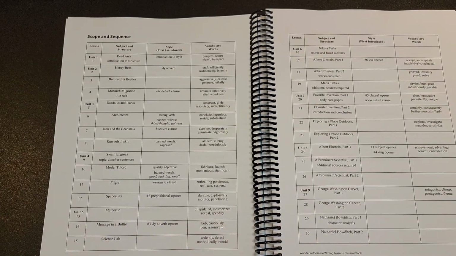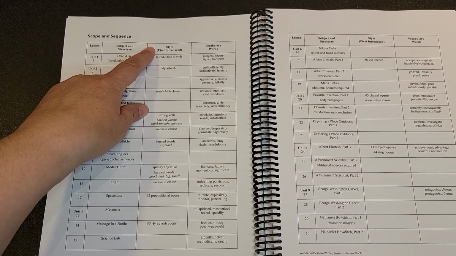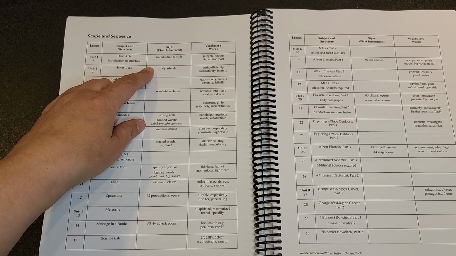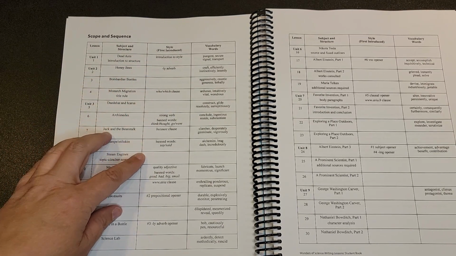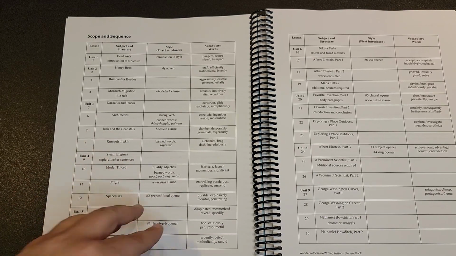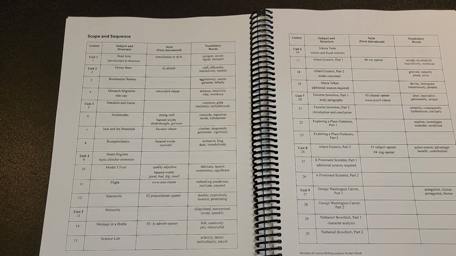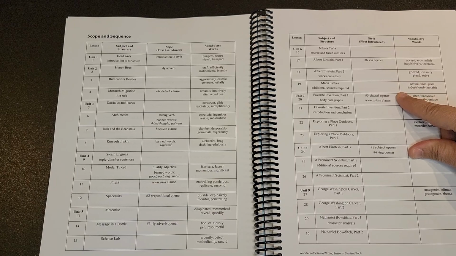Here's the scope and sequence. So you can see the first introduced styles. If you are familiar with IEW, you will see here the ly adverbs, who, which, clauses, banned words, etc. So these are the styles where they're first introduced. Now you will be exposed to and expected to utilize them in future lessons, but this is just where the first time that they're introduced.